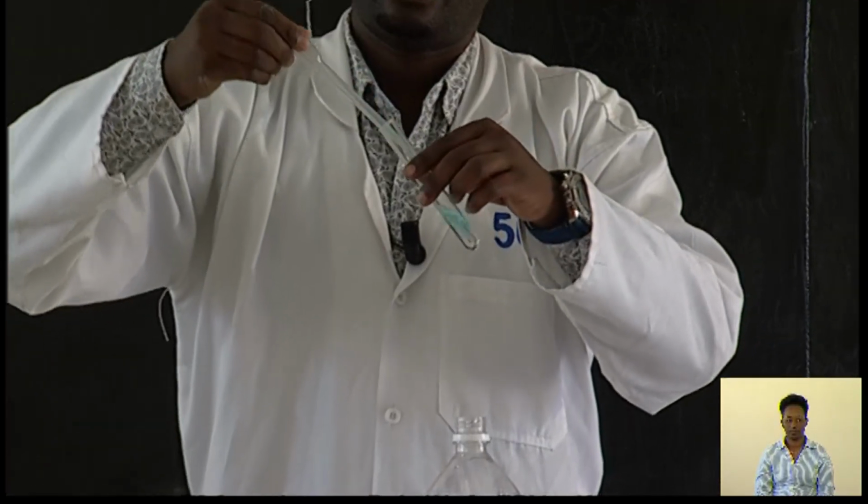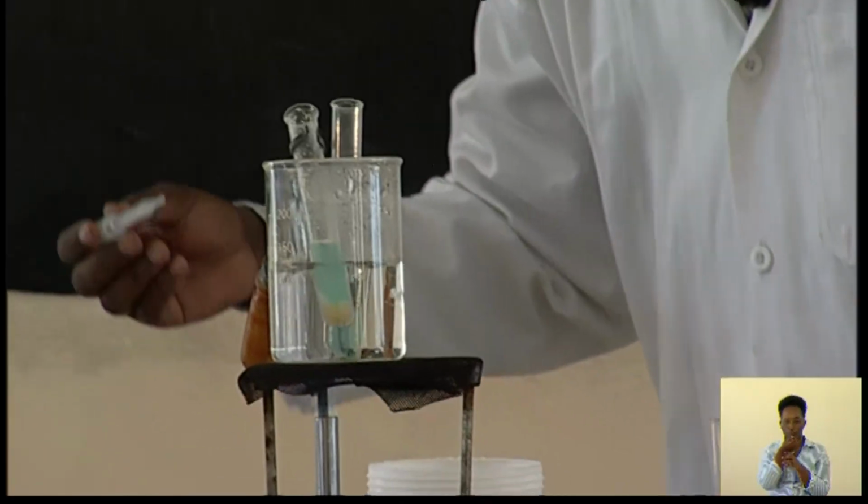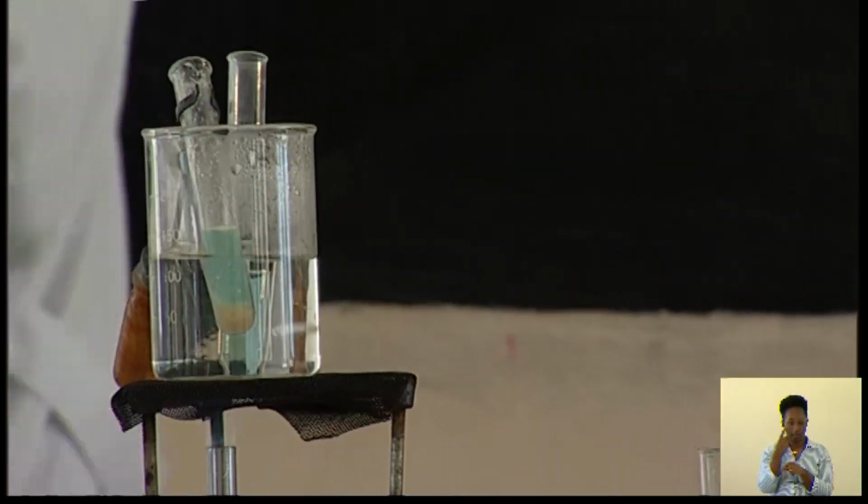Benedict's solution. You can see the Benedict's solution is blue in color. Then I also put it in boiling water, and then I try to make observations. When you're making the observation, we have to see the color changing.